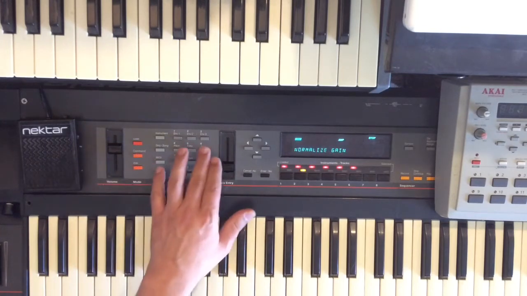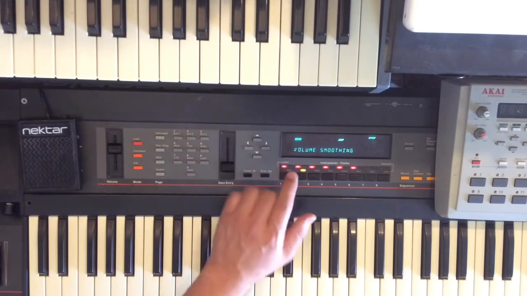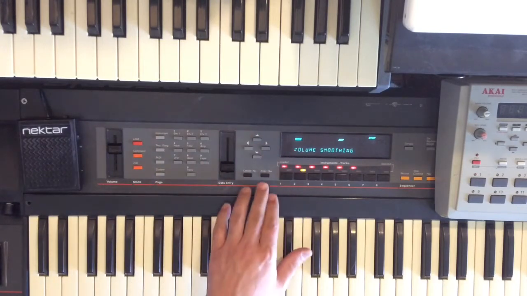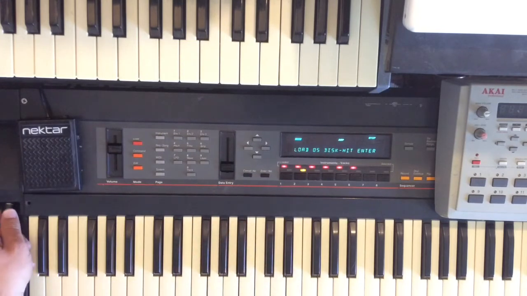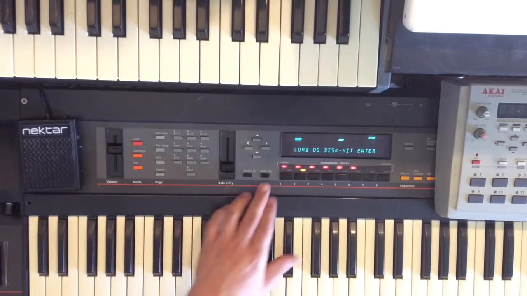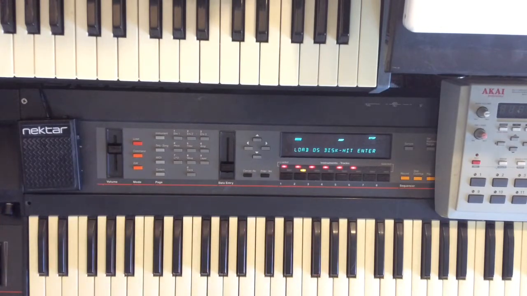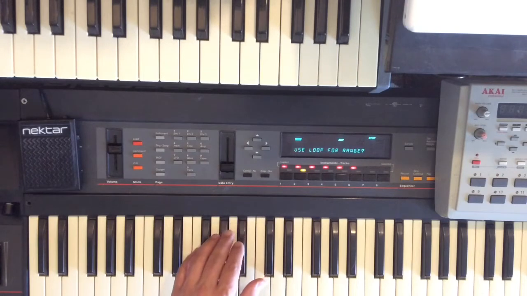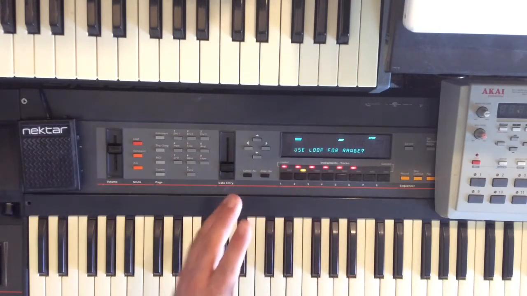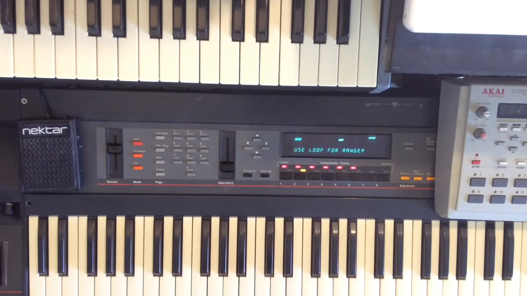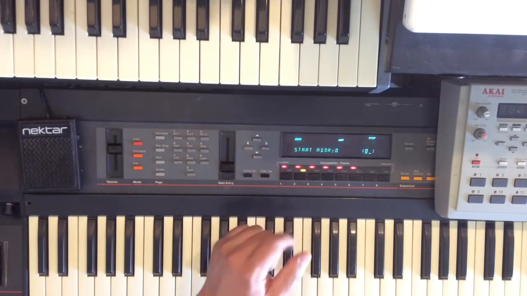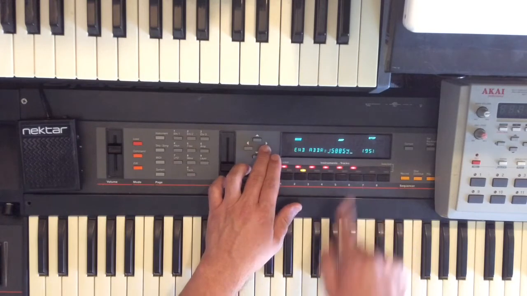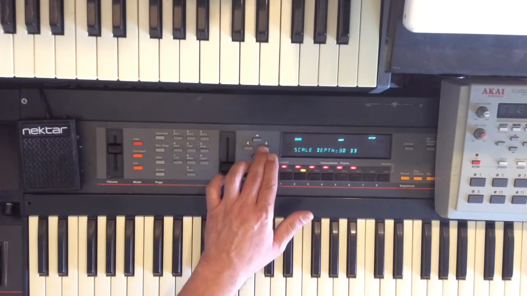We're going to Command Amp. Now we're going to go to volume smoothing, one click over. It's going to ask us, oh wait, I have to put the OS back on the disk. All right, let's hit enter. Use loop for range. In this case we are going to use the loop for the range. I'm just going to start it right at the beginning. That endpoint is awesome.